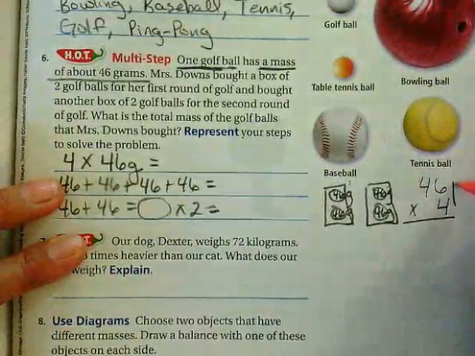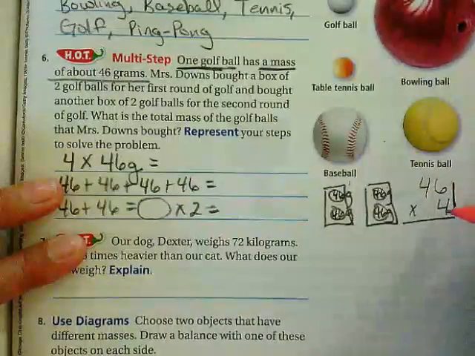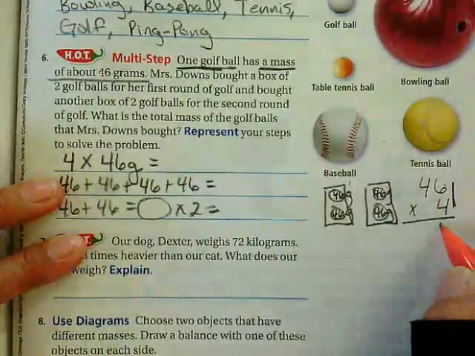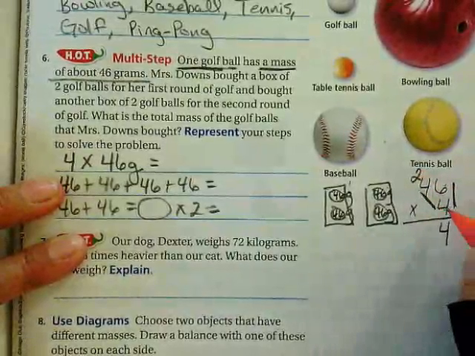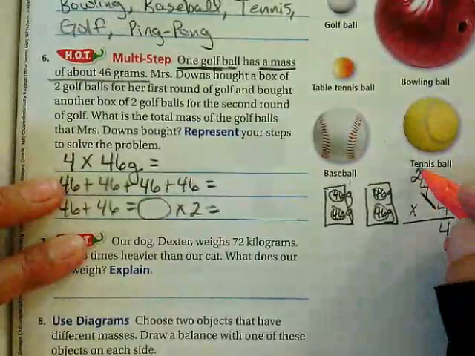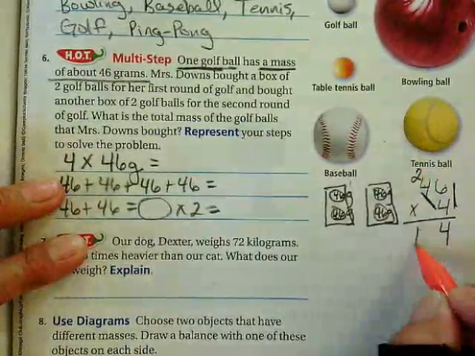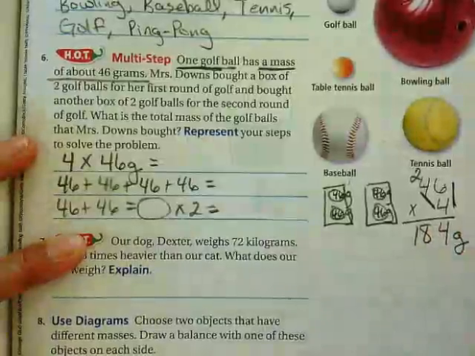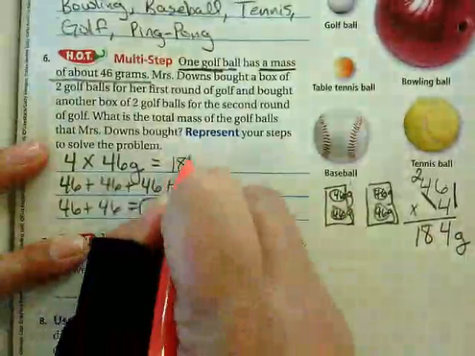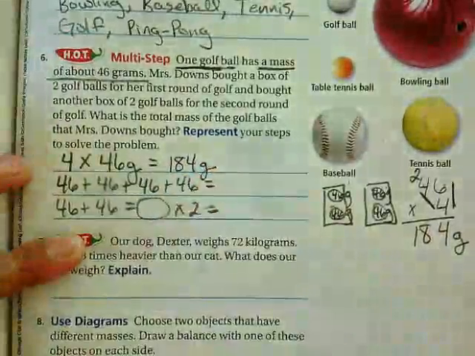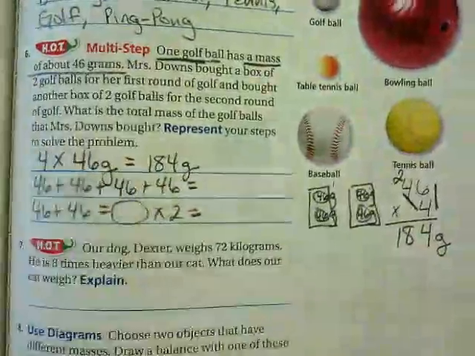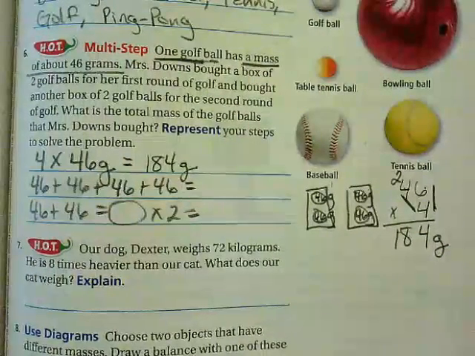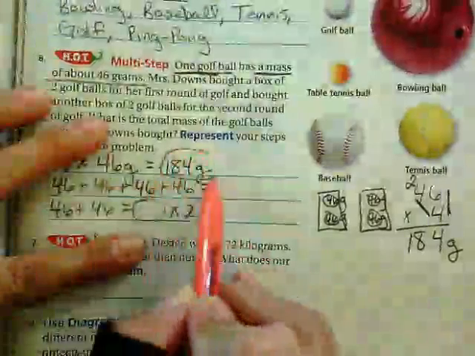So if I'm going to do this, I'm going to do my ones place first. 4 times 6 is 24. Put down my 4, carry my 2. And then I'm going to do my tens place. 4 times 4 is 16. Plus 2, 17, 18. So I have a mass of 184 grams. If you figured out another equation, ooh, I look forward to seeing that. These are the 3 that I came up with, but any of them will work as long as you get this answer.